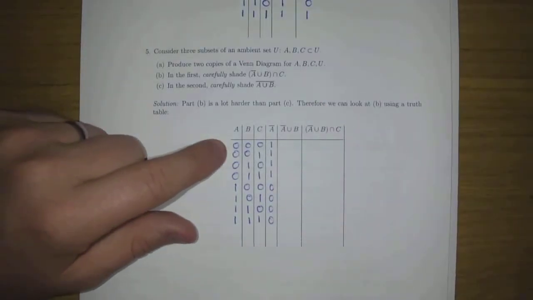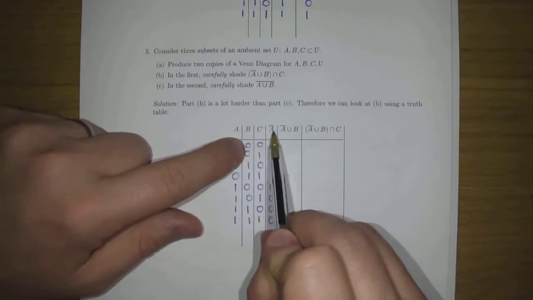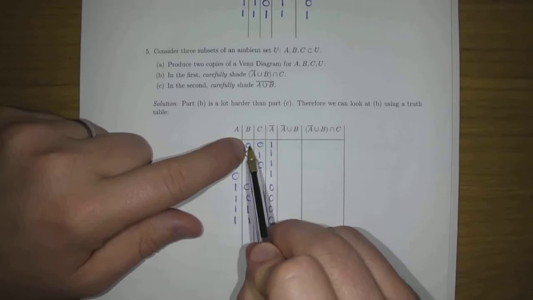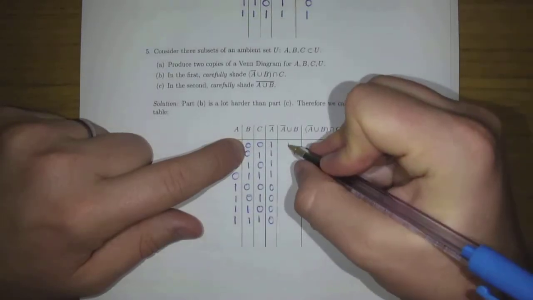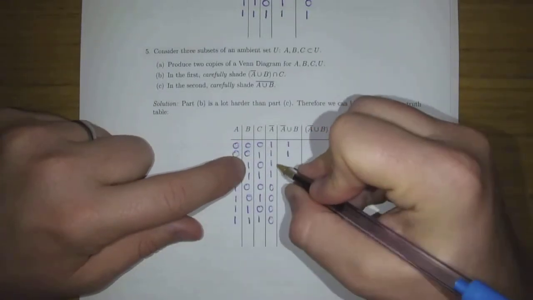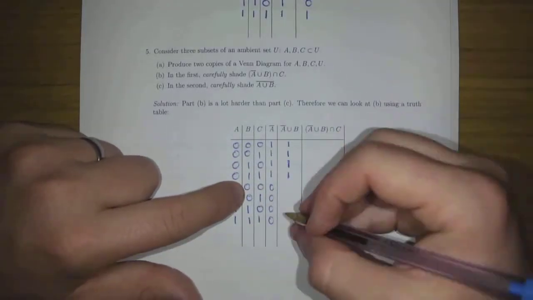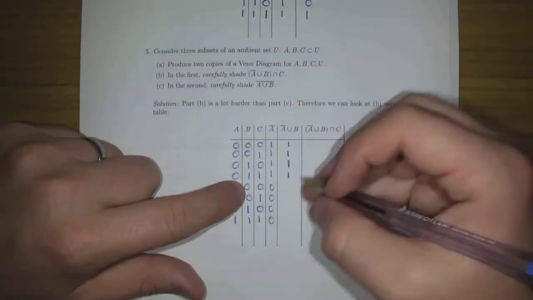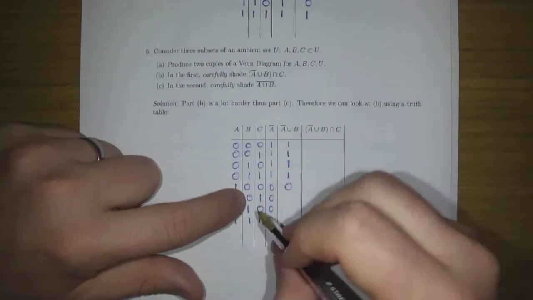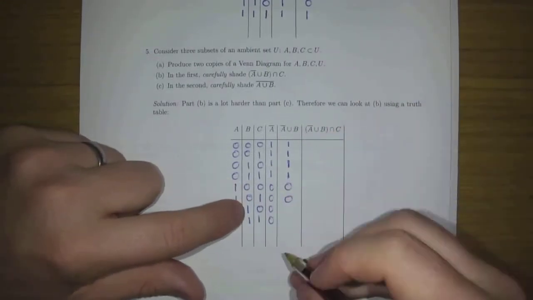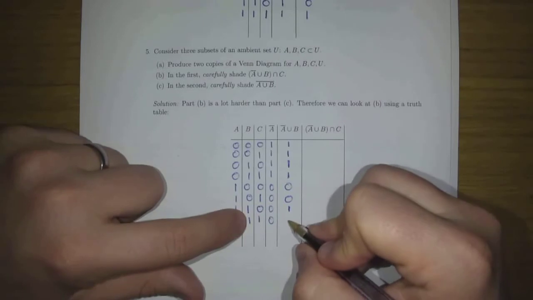Now the union, just one of them has to be a 1, and we're looking between this and this. So I've got a 1 here, so that's a 1. I've got a 1 here, so that's a 1. 2 ones, that's good. 2 ones, that's good. Now here I've got 2 zeros, so is it in not A or B? No. This also gives me 2 zeros, no good. This one, it's in B. This one, it's in B.